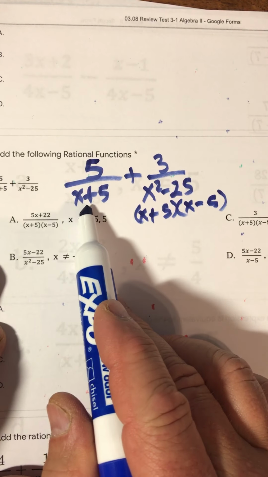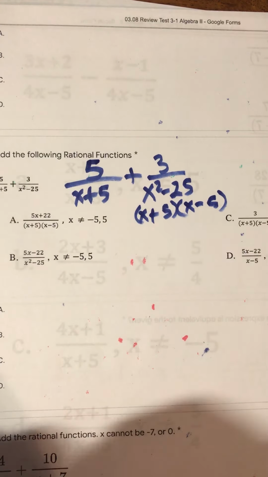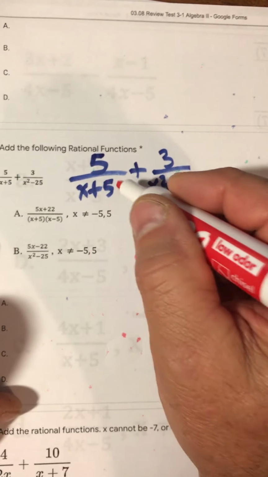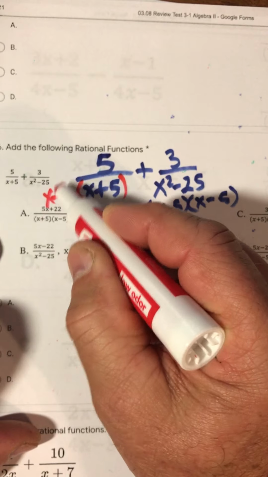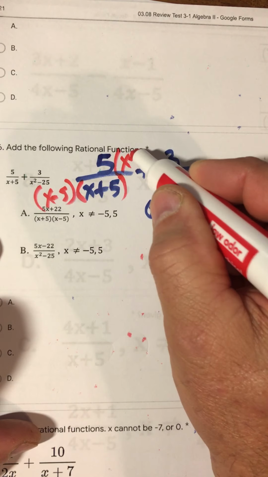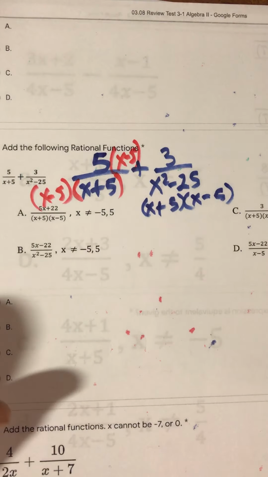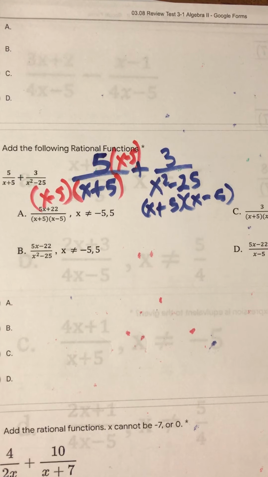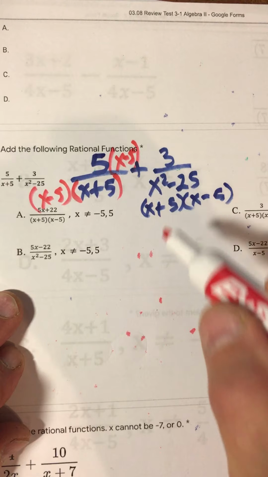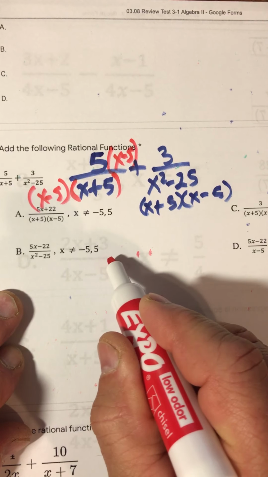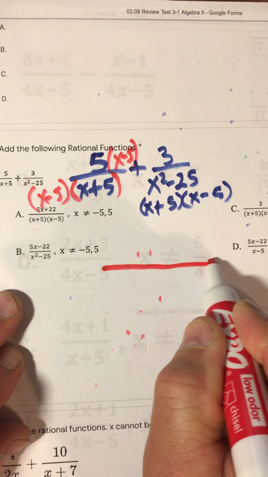And what's missing on the first fraction is an x minus 5. Let's go ahead and put this in parentheses. X minus 5 in parentheses, and put x minus 5 on top, because that's what we got to do once we figured out what we had to do to the bottom. Now I'm going to go ahead and distribute the 5 at the same time, writing this as one large fraction.